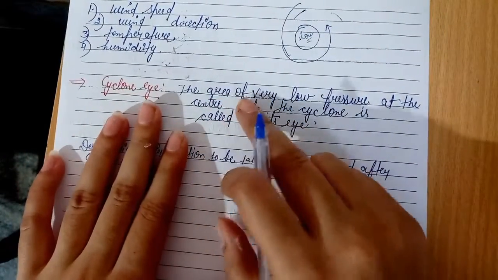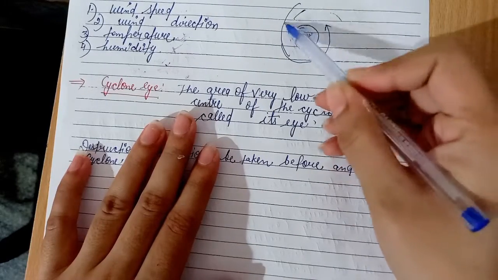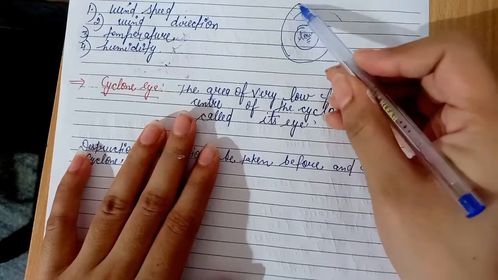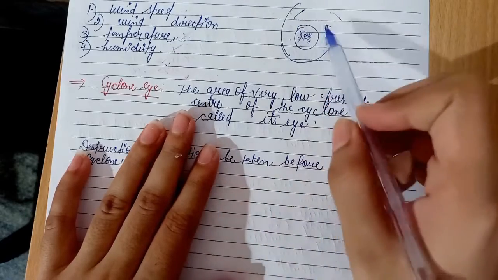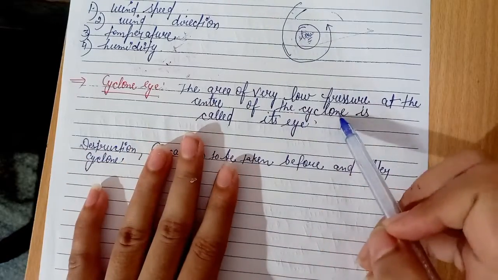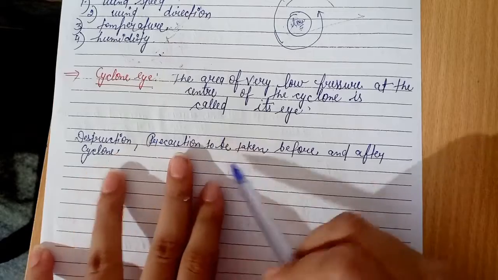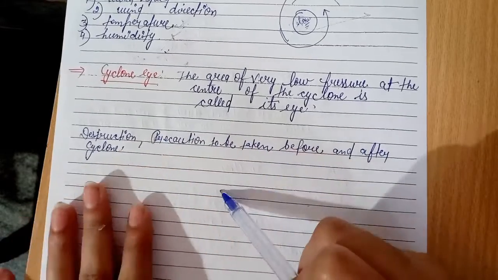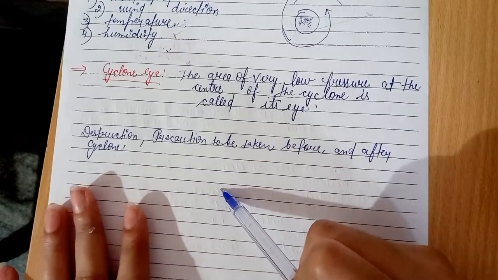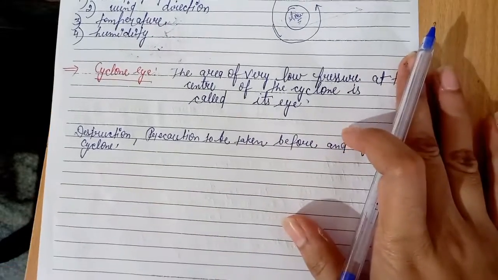Cyclone eye, you know what a cyclone eye is: this is the area of low air pressure around which high speed winds blow. The area of very low pressure at the center of the cyclone is called its eye. Destructions of cyclone and precautions to be taken before and after cyclones are given in your book. You can read from your book. And this chapter has finished here. Thank you.